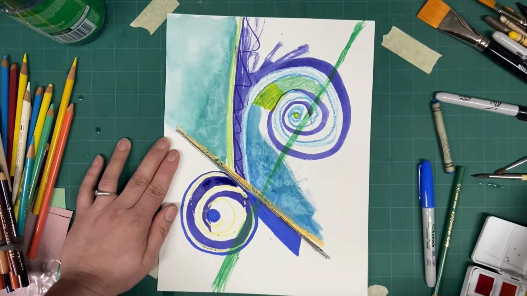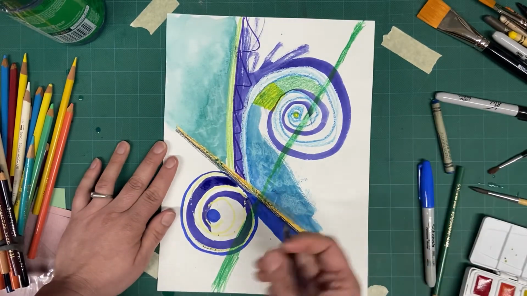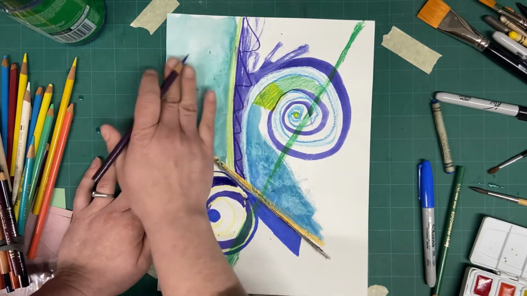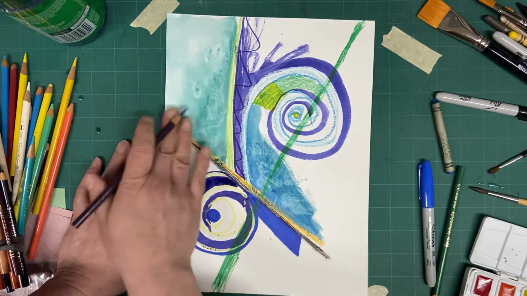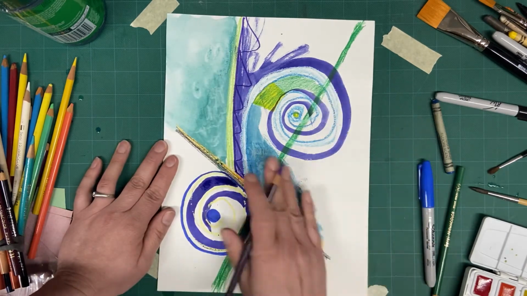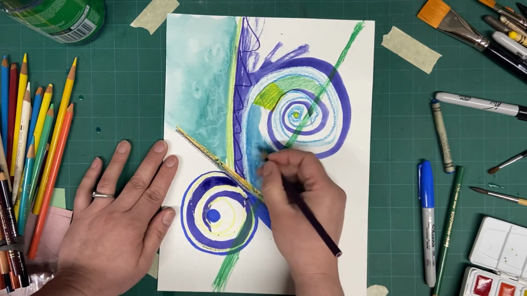Let's see, what's next? Maybe a purple pencil. Now this is still wet. When this is a little bit drier up here, I can come in with colored pencil or Sharpie right on top of this and do some other work with it. But right now, this feels kind of dry. I'll come into this.